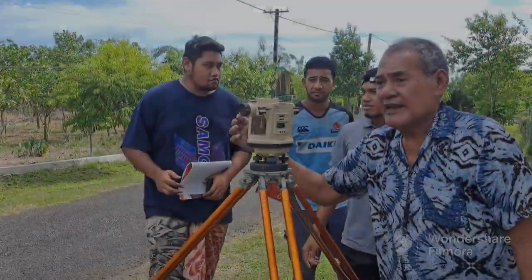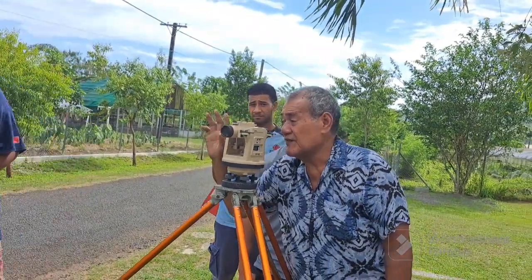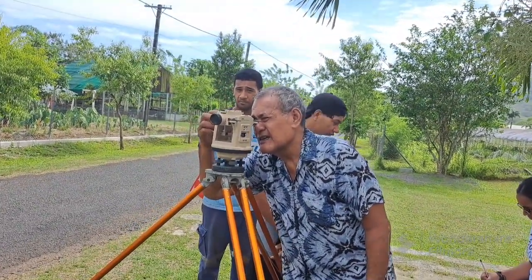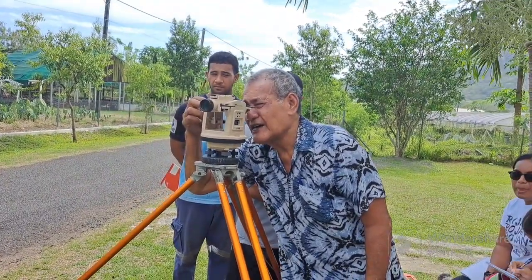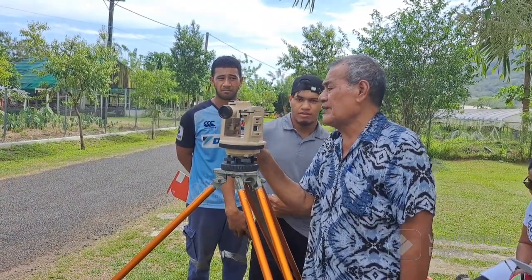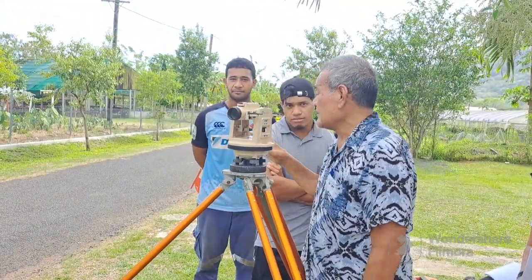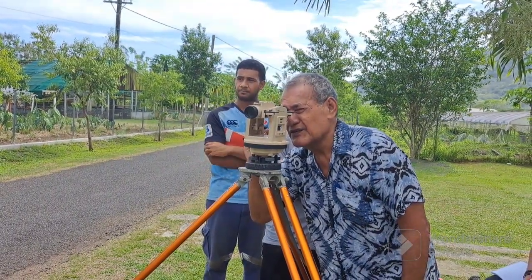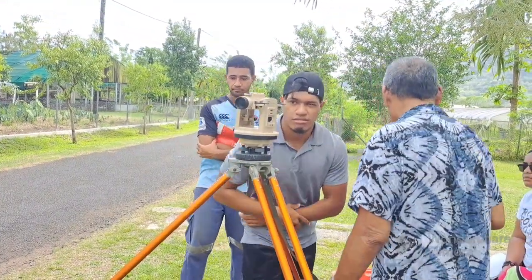And you aim it at the rod, and you turn the focus. You've got the crosshair now, but we need to focus. So I can just see the rod coming into view now, and I then use, as I said before, the tangent screw, which makes it move on to the rod. So if you can have a look now, I can now make a reading. Go ahead, come and have a look.